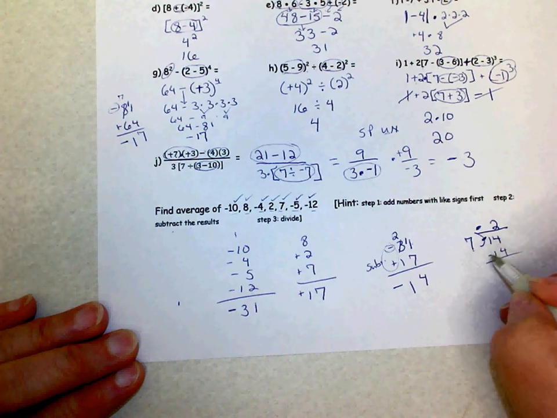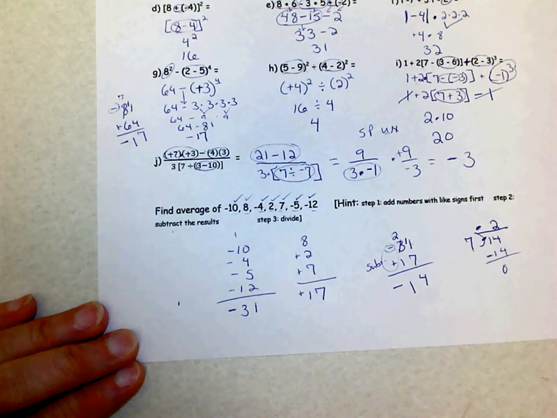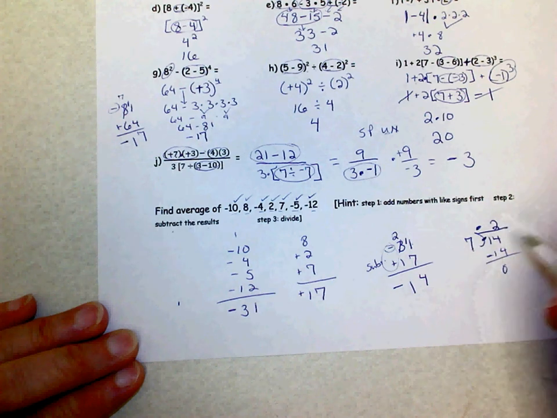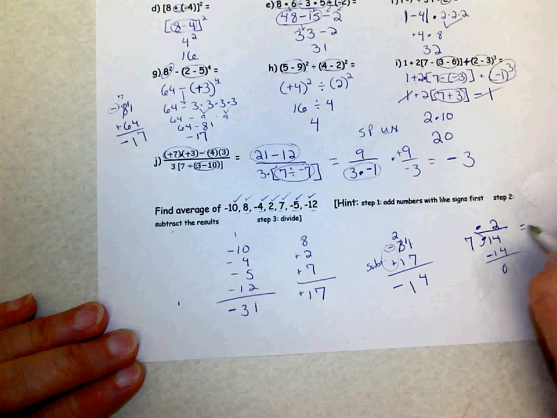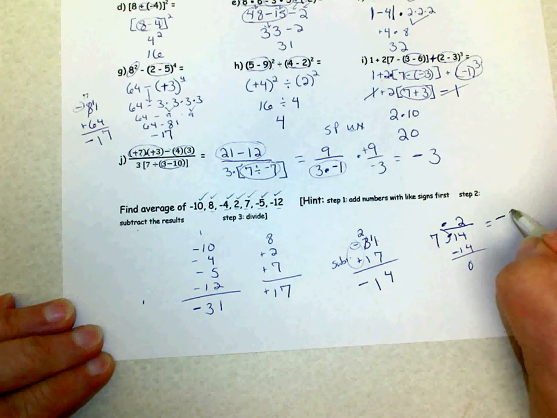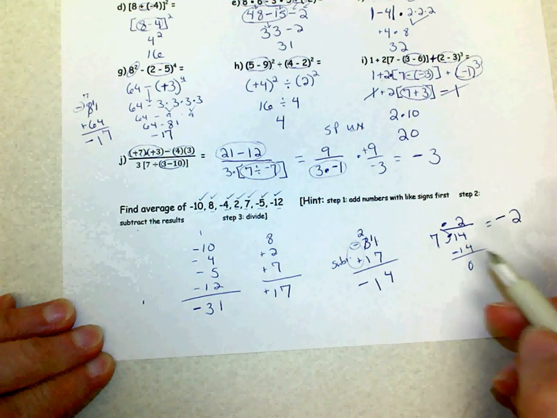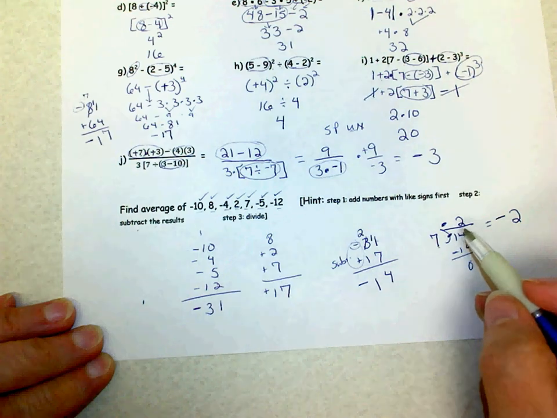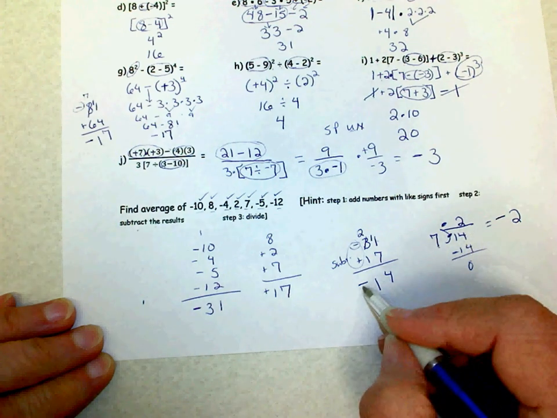So now our answer needs to keep the negative in it. So actually don't work with the negative when you're doing your division, but do carry the negative sign into your answer.